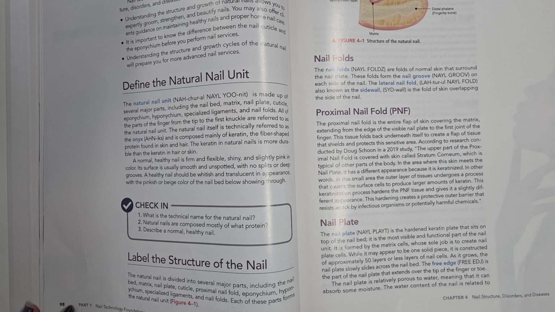The keratin in natural nails is more durable than the keratin in hair or skin. A normal healthy nail is firm and flexible, shiny and slightly pink in color. Its surface is usually smooth and unspotted, with no splits or deep grooves. A healthy nail should be whitish and translucent in appearance, with the pinkish or beige color of the nail bed below showing through.